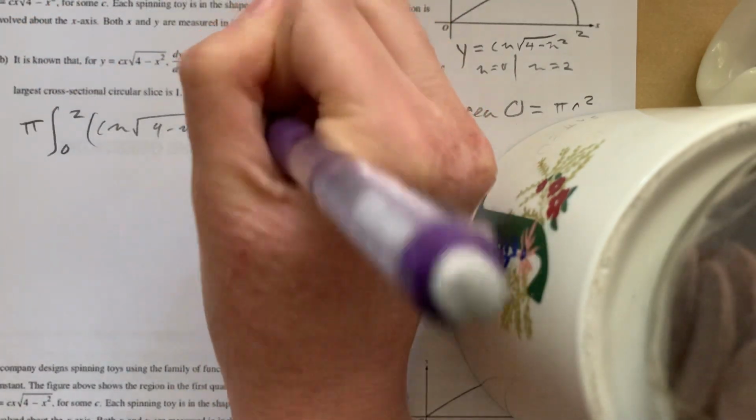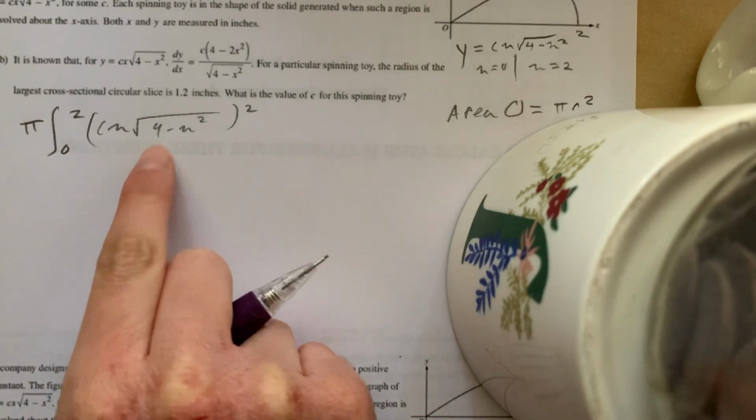And I'm going to square it because we're looking at volume, and going back to this formula, we're looking at cross-sectionals of circles.